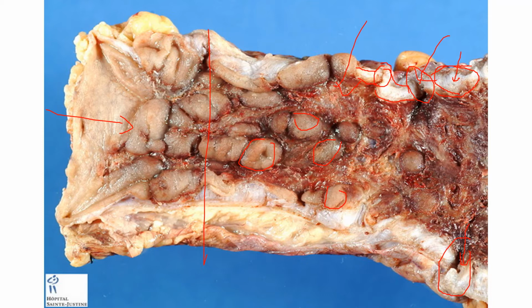Okay, and most importantly, the fat that you can see usually in the whole surface of the colon, it becomes creeping in between, in the serosal surface because of the inflammation. Some of it is lost, so these are the creeping fats.